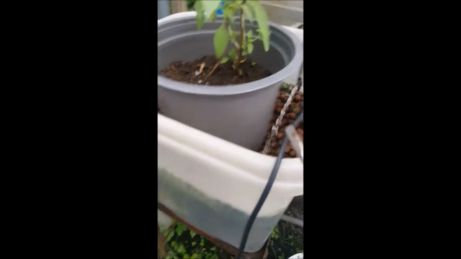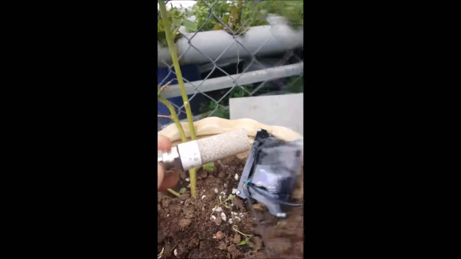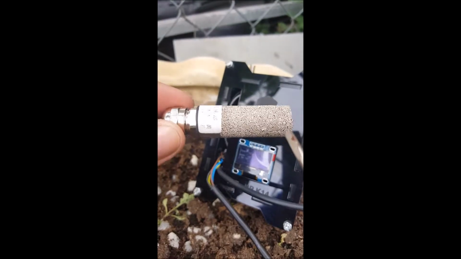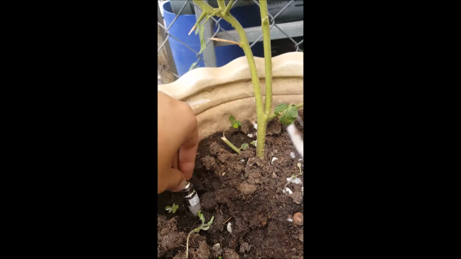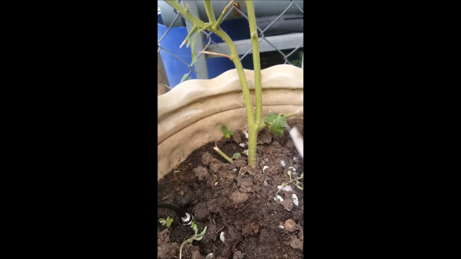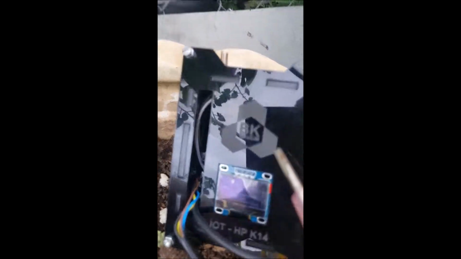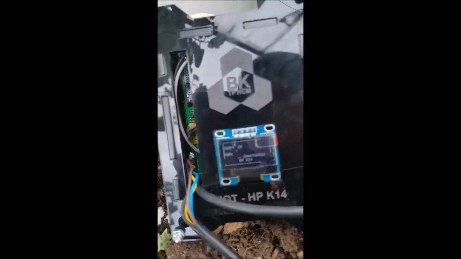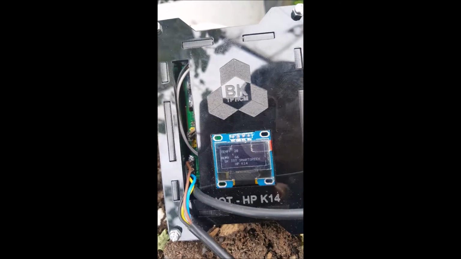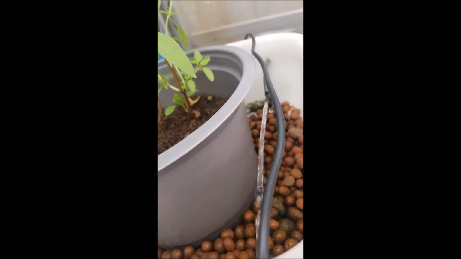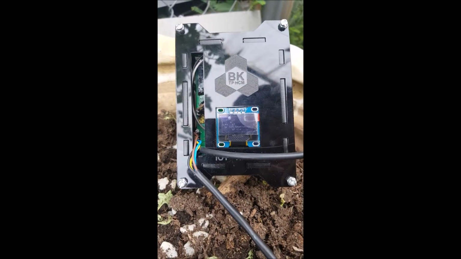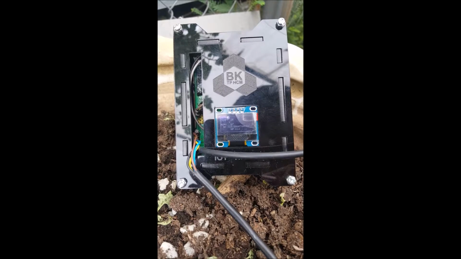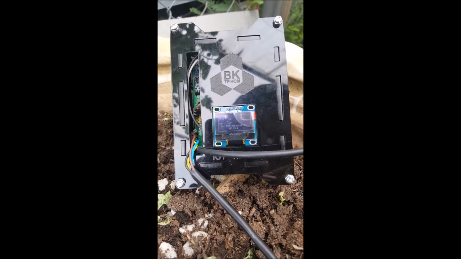But now let me check it for the humidity. Now I put it inside here, and now we check the value of the humidity, for example. Wait a few minutes. Okay. The value of the humidity is increasing.